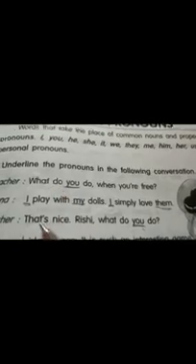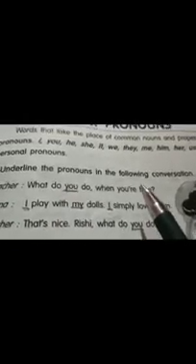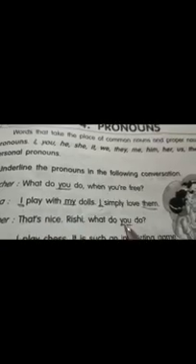That's nice. Rishi, what do you do? So like this, three lines are there. So you, I, my, I, them, you. All these are personal pronouns. These I have underlined here. If you find any other pronoun which we are going to discuss now in the video, you have to underline those also. Okay, this is number 1.